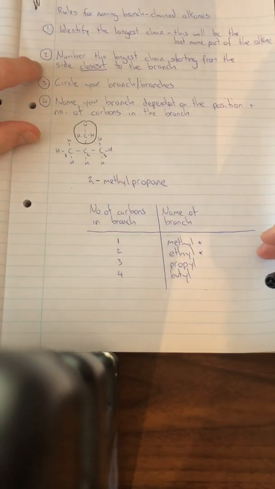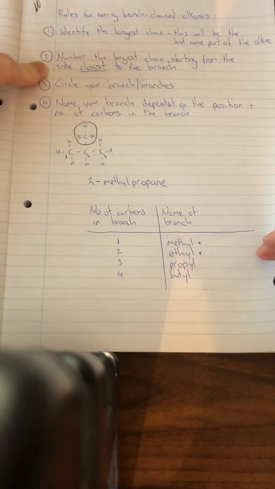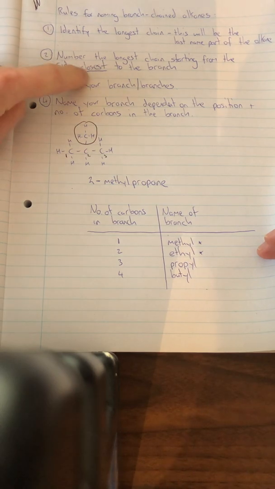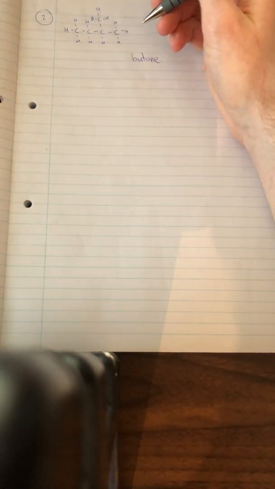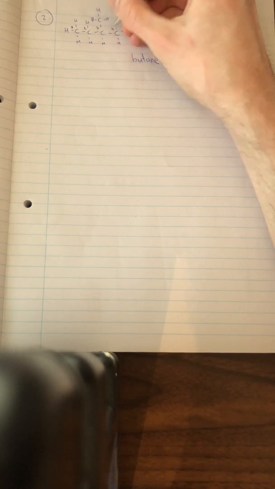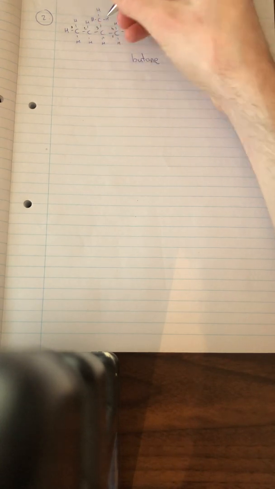Now the second part is to number the longest chain starting from the side closest to the branch. Like I said, this is probably the most important step. We have 2 options here: we can go 1, 2, 3, 4, or we can go the other way, 1, 2, 3, 4.